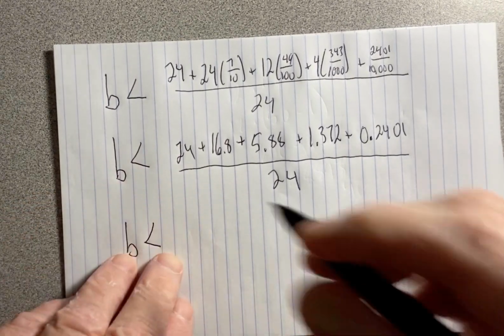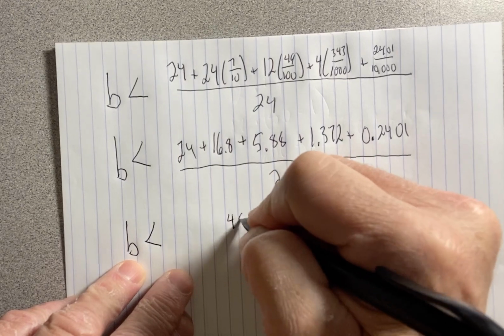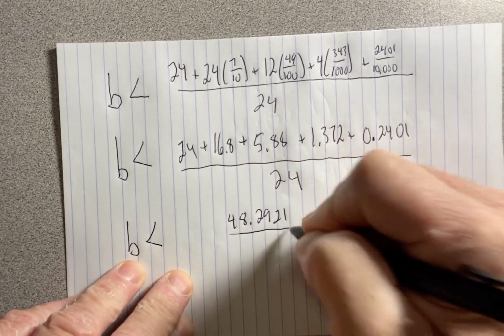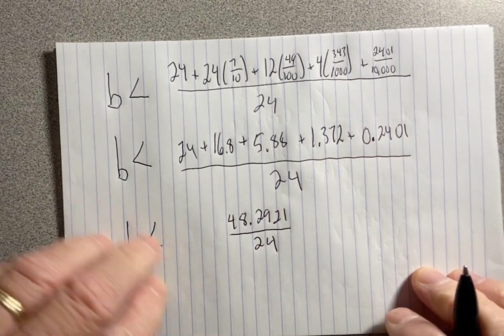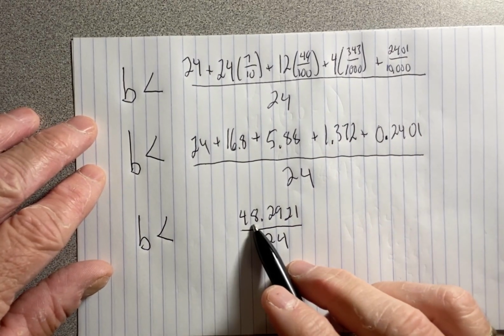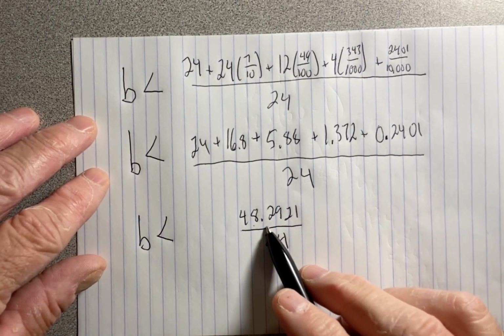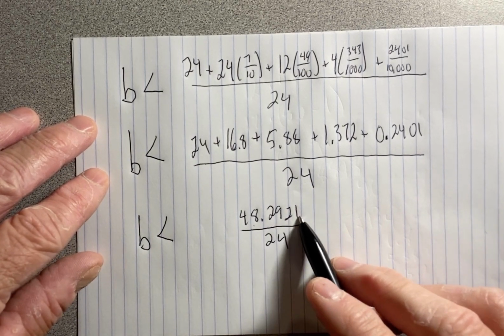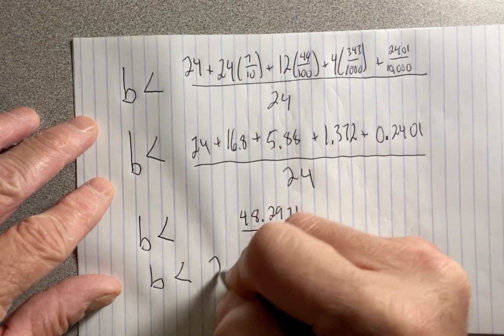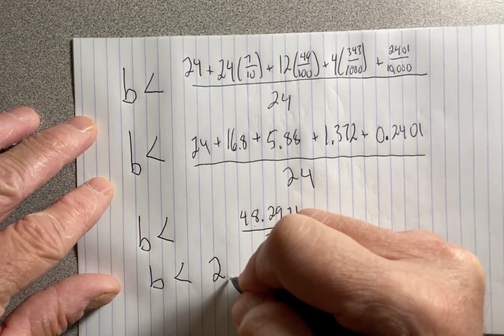And looking at that, I can see that I'm going to get 48.2921 over 24. Well, 24 goes into 48 2 times. So we have 2 and just a tiny bit. So B is less than 2 and a tiny bit.